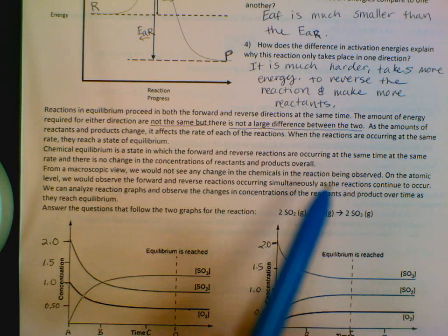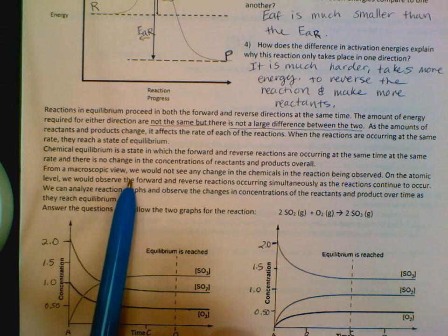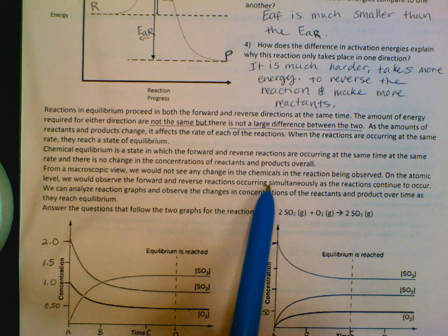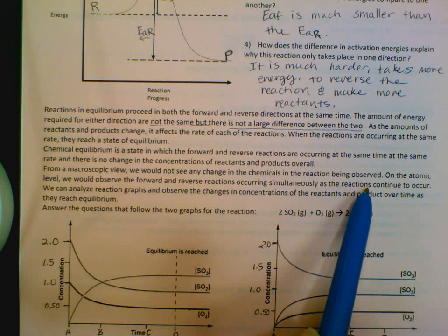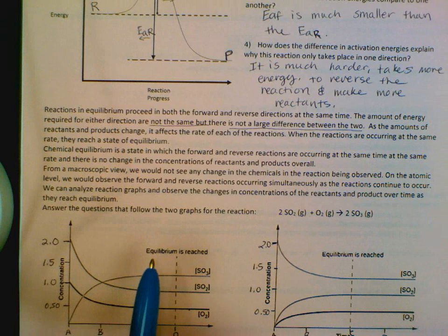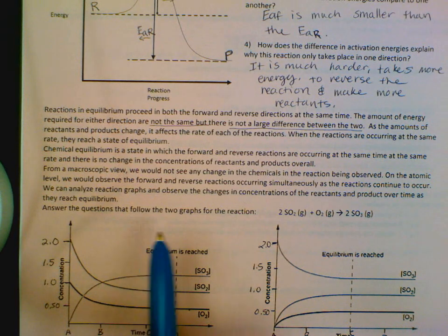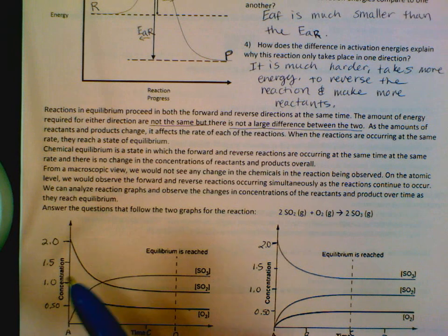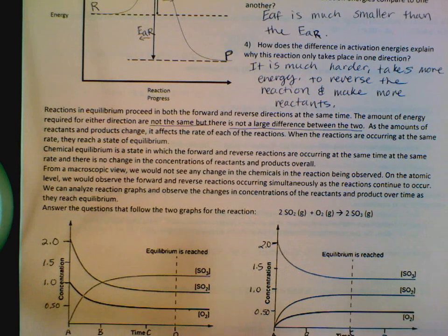On an atomic level, if we could zoom in, we would observe the forward and reverse reactions occurring simultaneously as the reactions continue to occur. So reactants are forming products, products are forming reactants, but they're happening at the same speed, so your overall change is... there's nothing happening there.